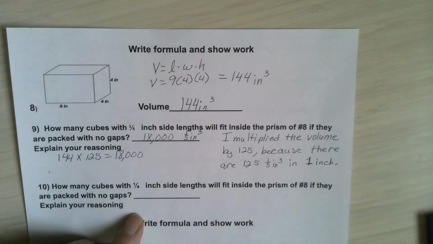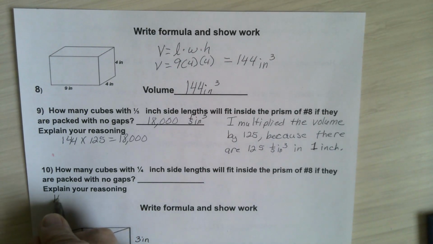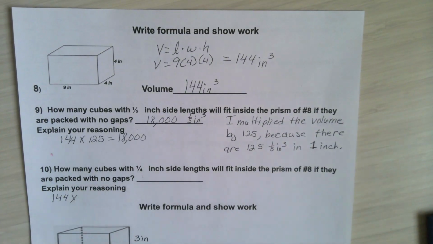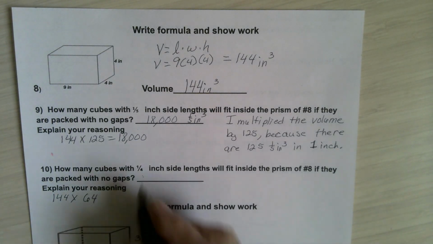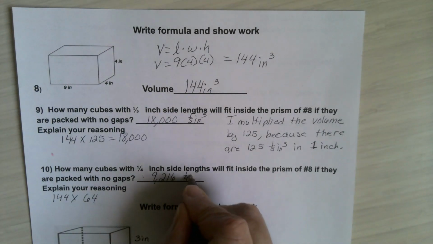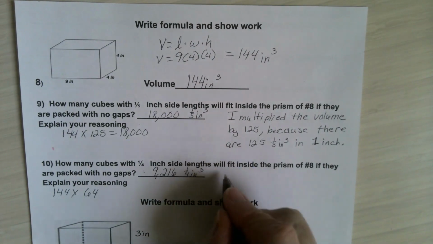That's what you do. In this one, you're going to multiply 144 by what? How many 1/4 inches are in a cube? 64. 144 times 64, 9,216. 1/4 inches cubed. Okay? Explain.